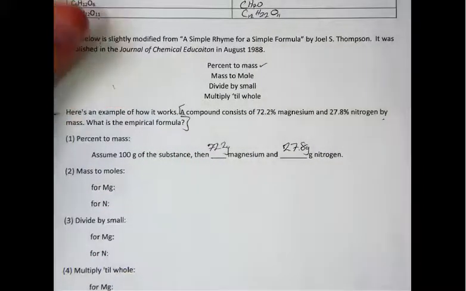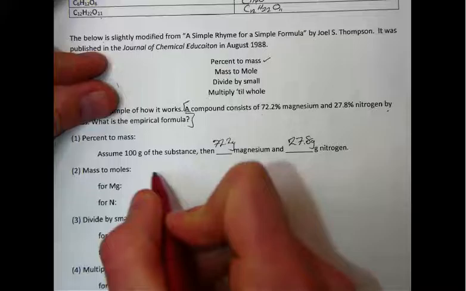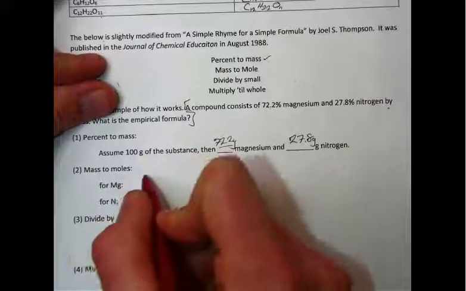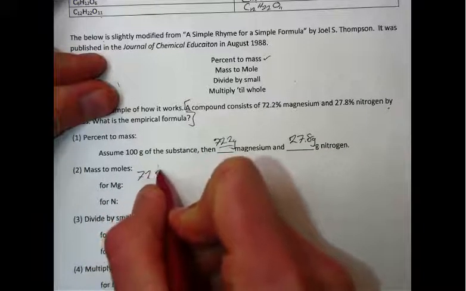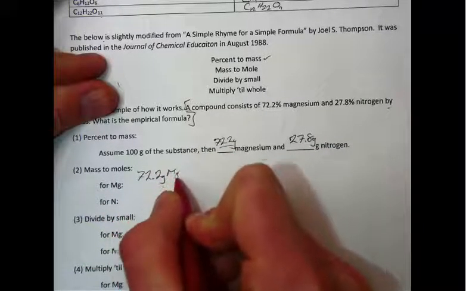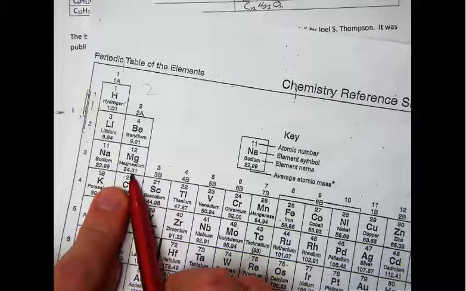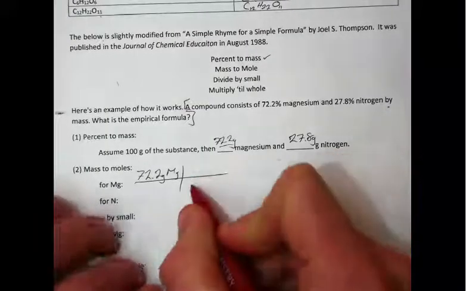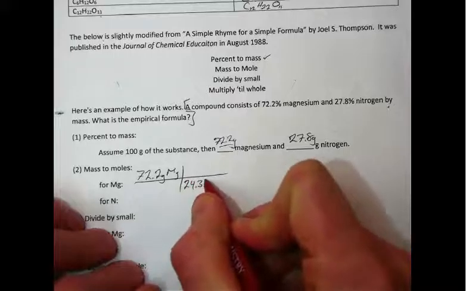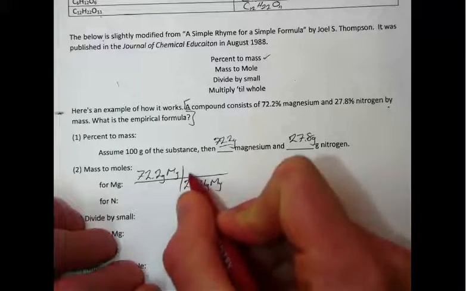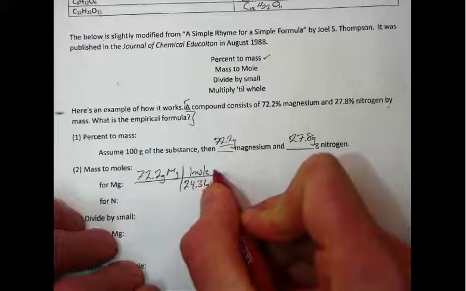So when converting from mass to moles, we're going to take the given, which is 72.2 grams of magnesium, put it into our conversion tool. Now diagonal across, since we're going from mass to moles, we look up our molar mass of magnesium, which right here is 24.31. So we put 24.31 grams of magnesium for 1 mole of magnesium.